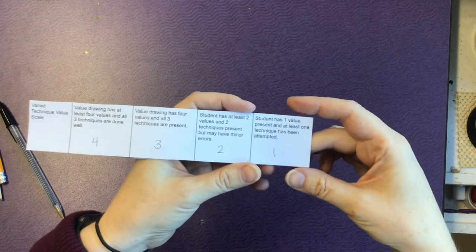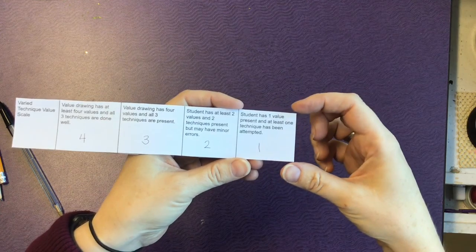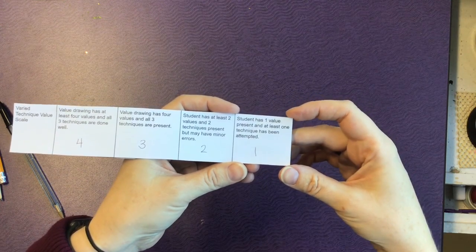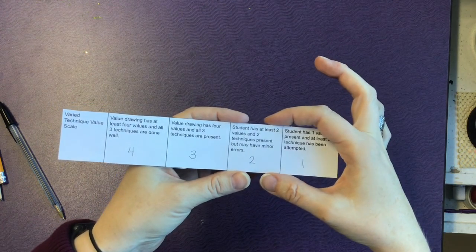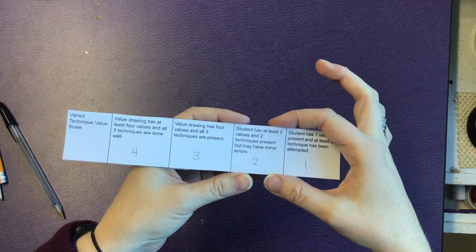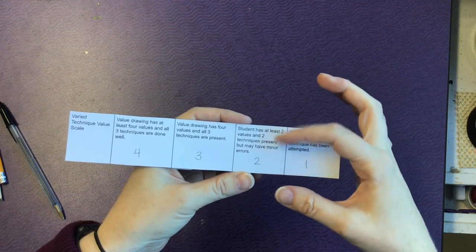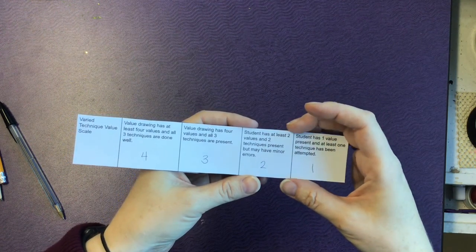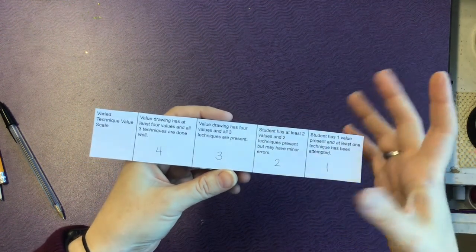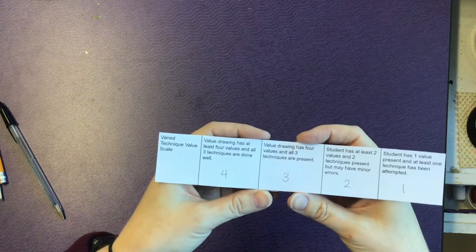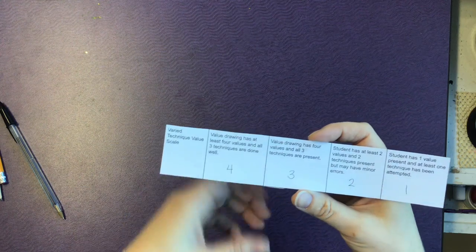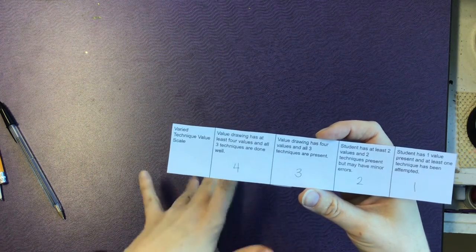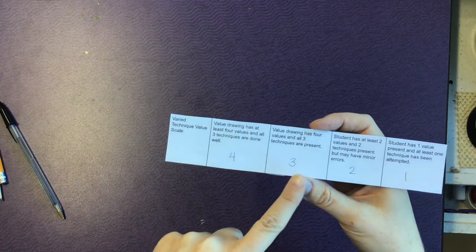A 1, though, on your artwork would be that you have one value present and at least one technique was attempted. A 2 would be that the student used at least 2 values, but you only used 2 of those techniques. You may have some minor errors with it. Then a 3, the value drawing has 4 values, okay, light, medium, dark, whatever the 4 values are, and it's easy to tell.